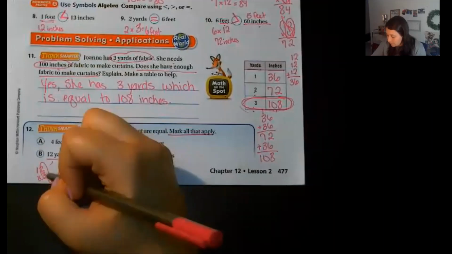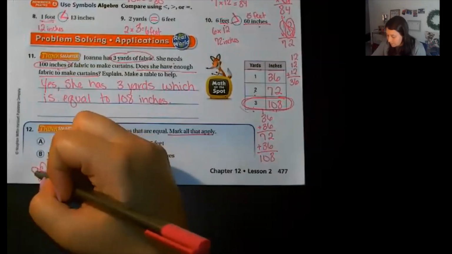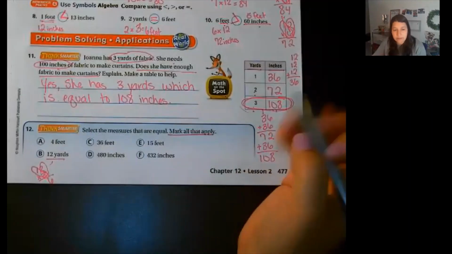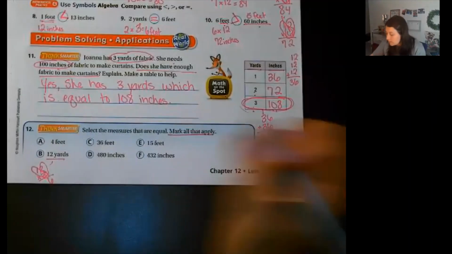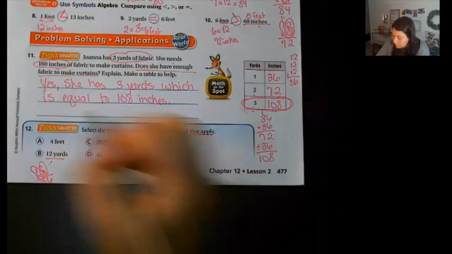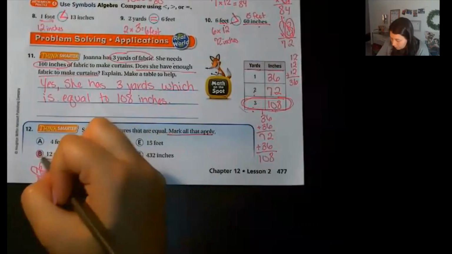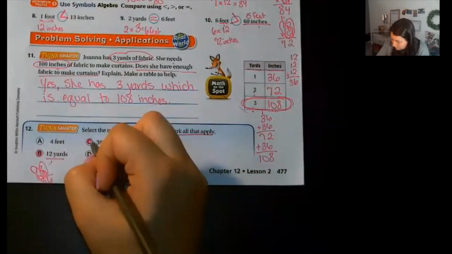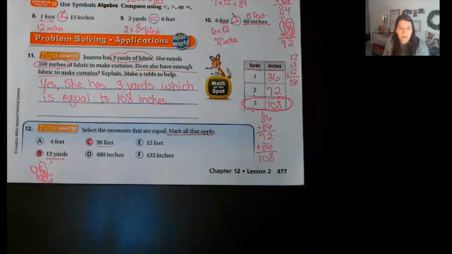Good. And then when I would do my ones place times my tens place. 3 times 1. 3 times 1 is 3. Good. So I have 36 feet. So far, I know that this one works because I see 36 feet right there. Okay.